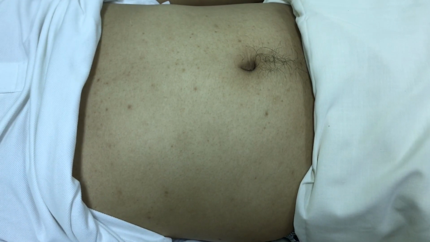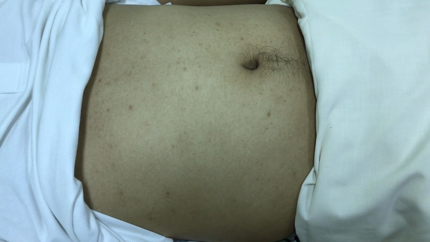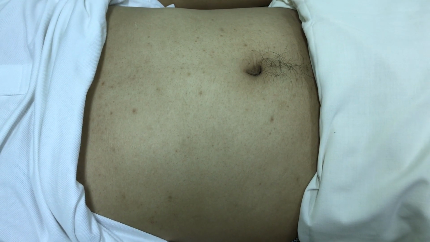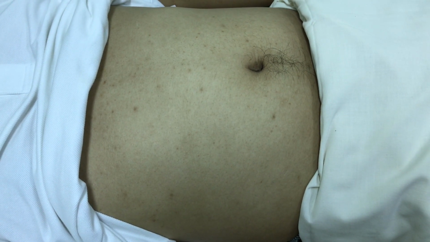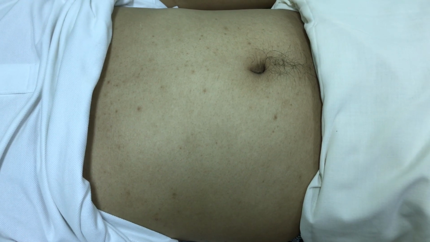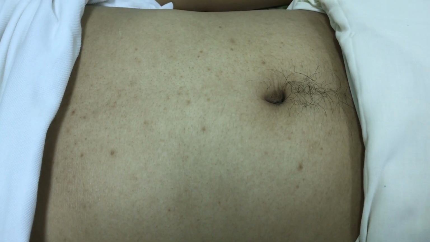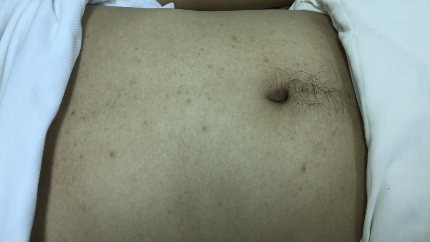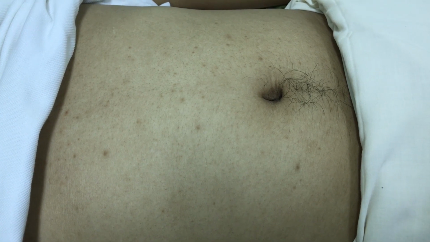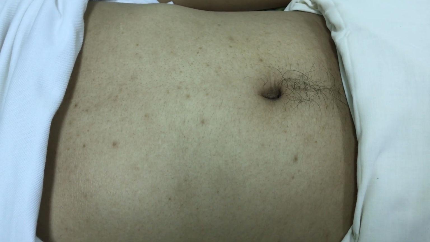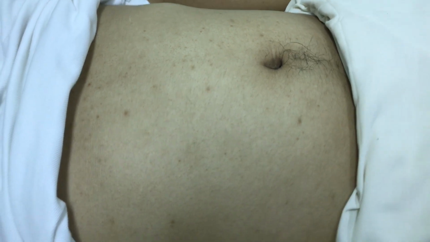Inspect the symmetry of the abdomen. Then look at the client's abdomen as he lies in a relaxed supine position. Then inspect abdominal movement, noting respiratory movement, aortic pulsations, and or peristaltic waves.